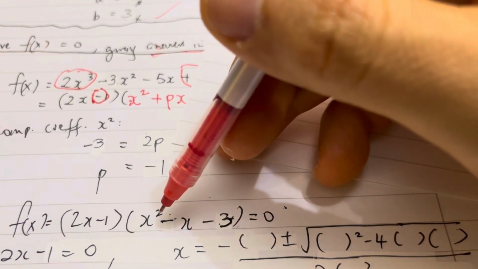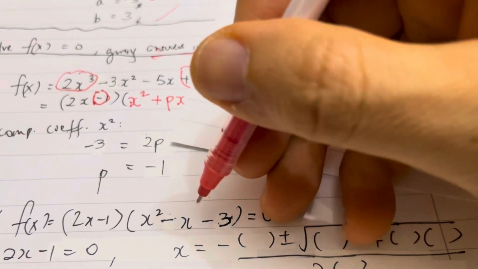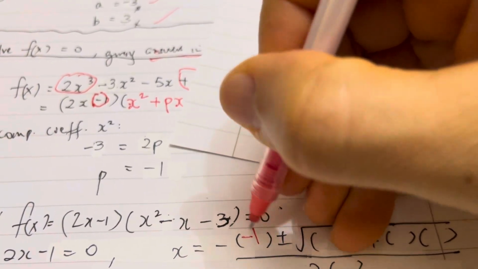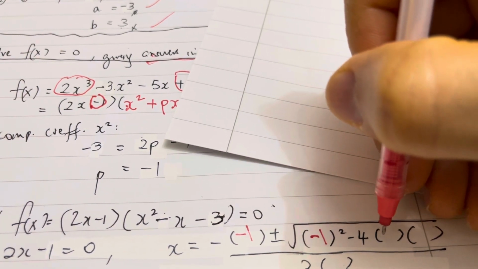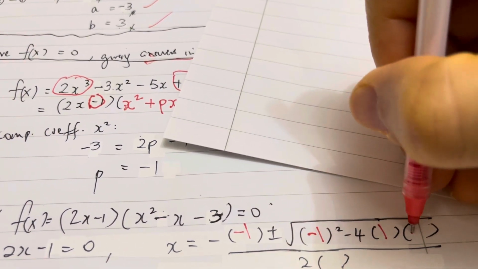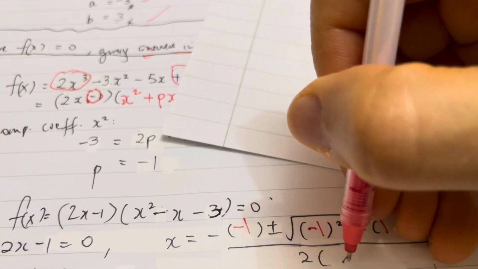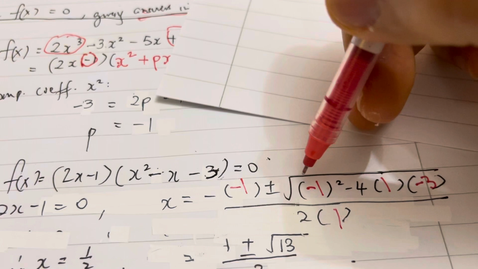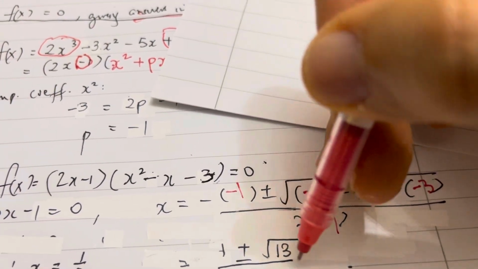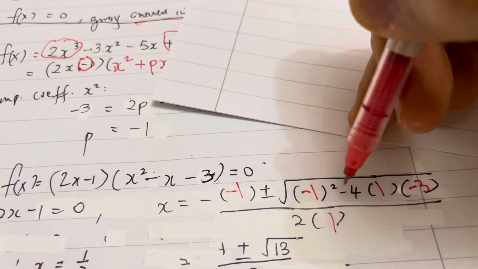You will find that when you substitute into minus b plus minus the square root of b squared minus 4ac, all over 2a, you get a number that is not a perfect square inside here.